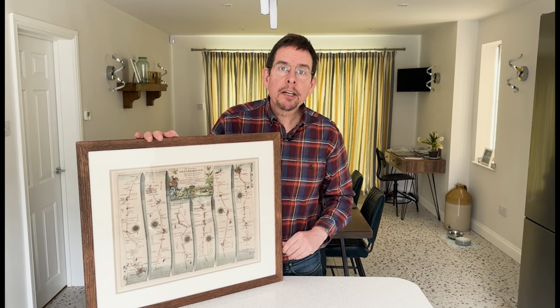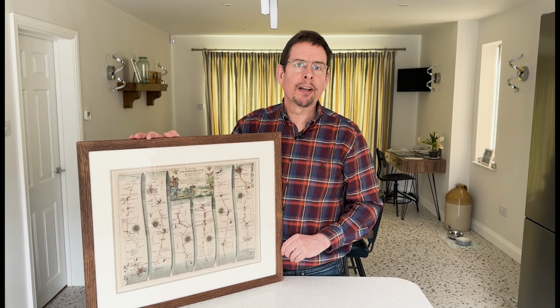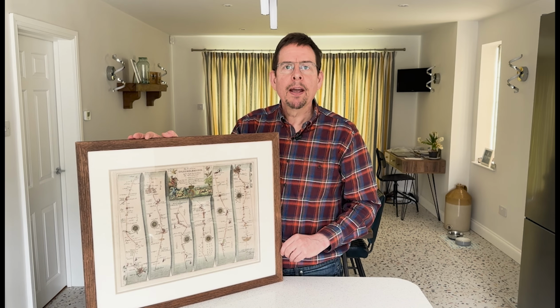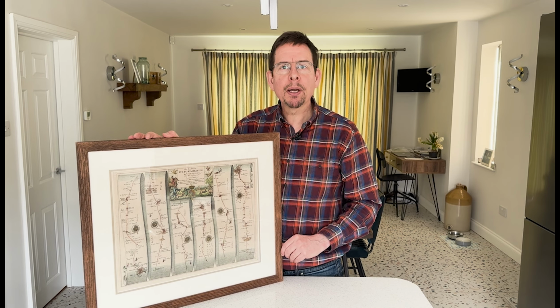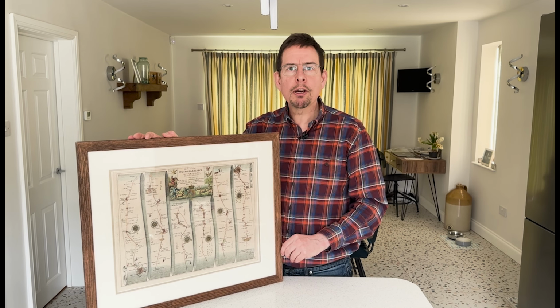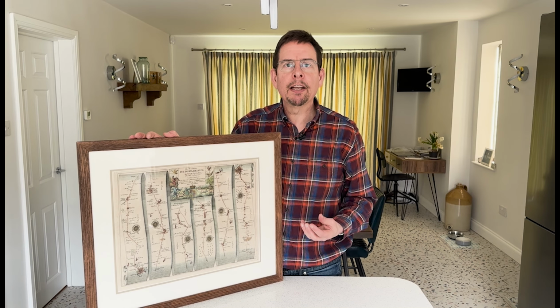In this video, I'm going to talk to you about this map. It's the map that got me started on all the research I've been doing about the North Wessex Way. It shows the route from Oxford to Bristol in 1675, and it's by John Ogilby. Now, it's a strip map. In the same way that a sat-nav does today, it follows the route in a linear fashion.